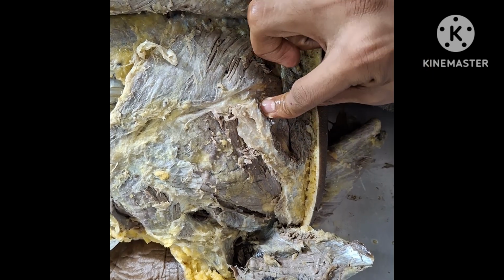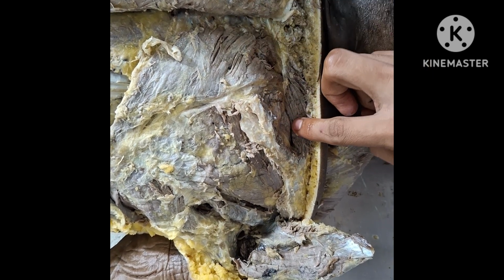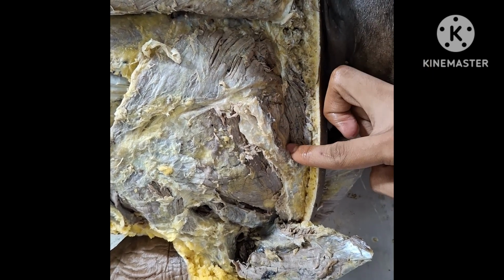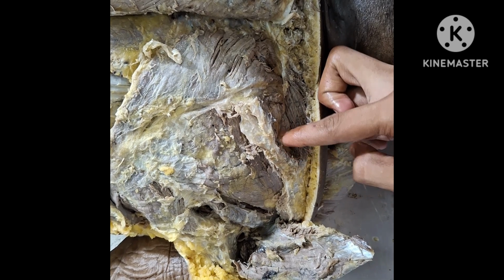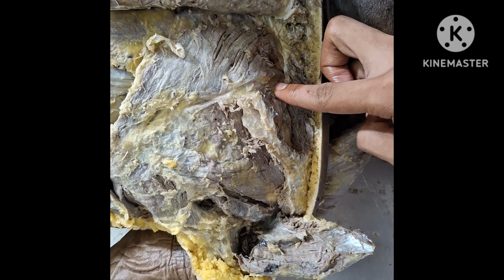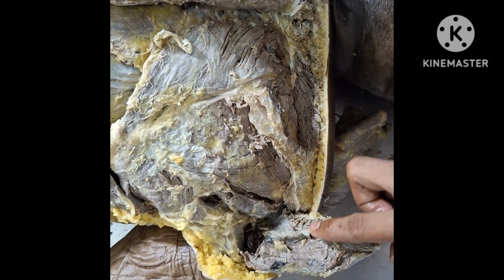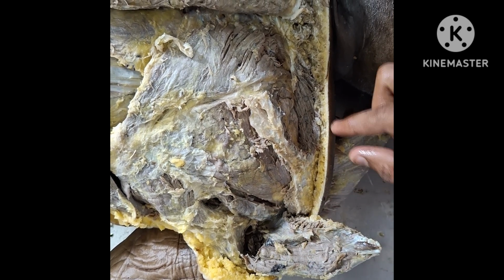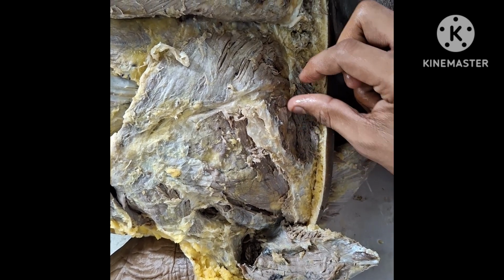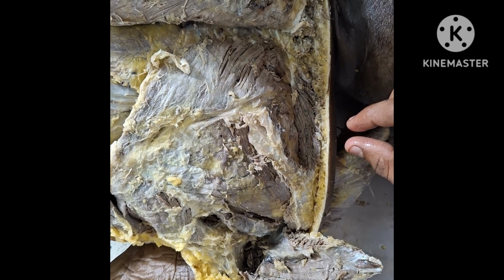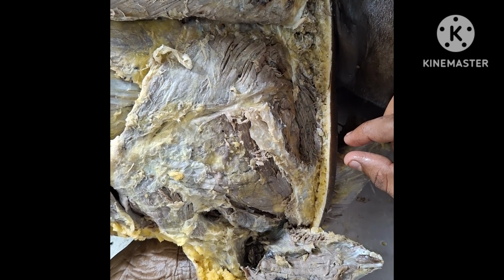The supraspinatus muscle takes origin from the medial two-thirds of the supraspinous fossa of the scapula, and is inserted into the superior facet of the greater tubercle of the humerus. The nerve supply is the suprascapular nerve from C5 and C6, and the action is to initiate abduction of the arm and carry it up.